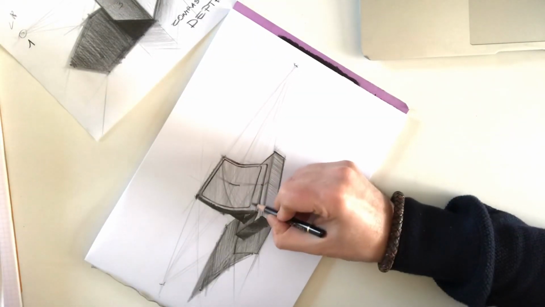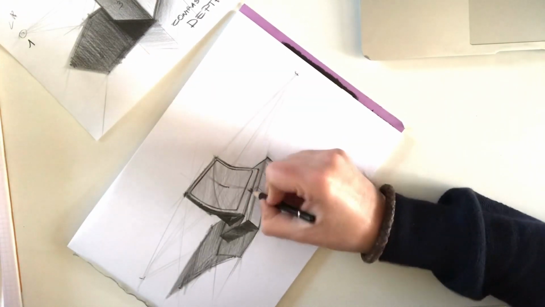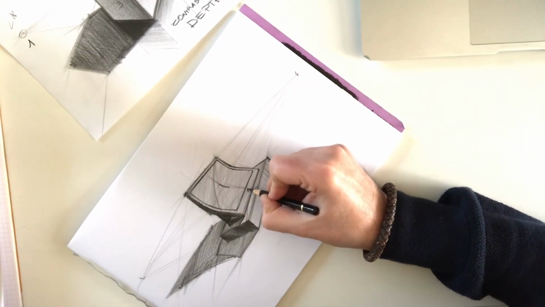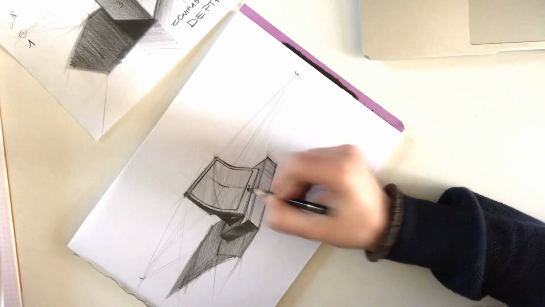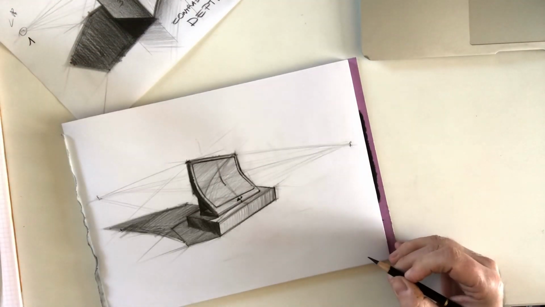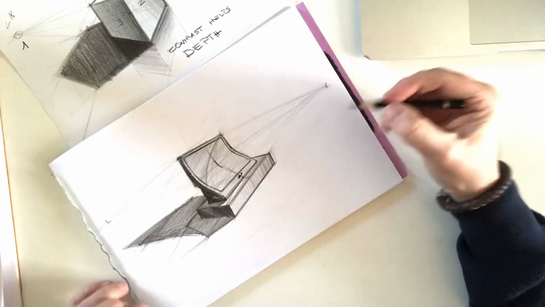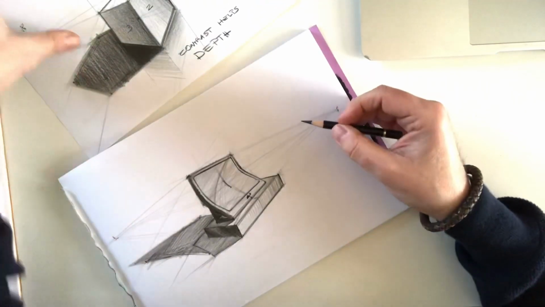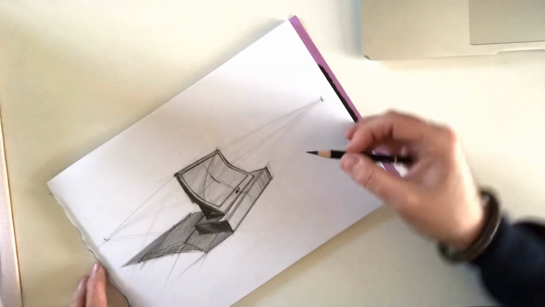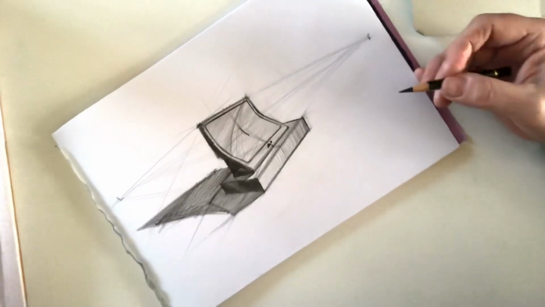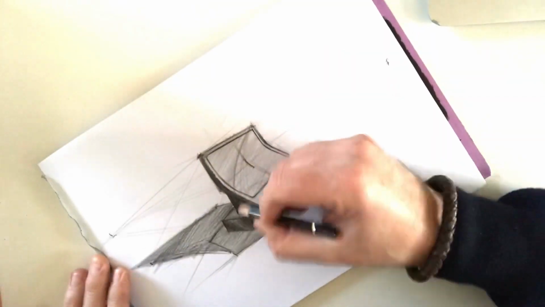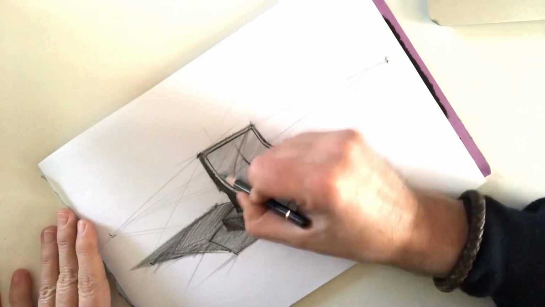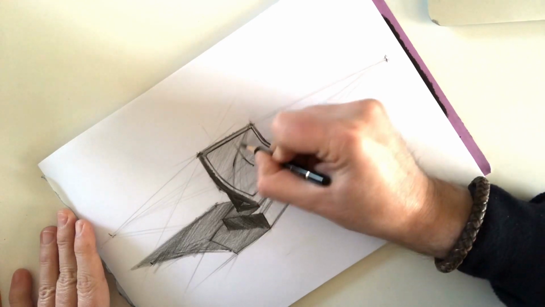All right, and here we can put, I don't know, a logo or something. Let's say that's the logo of the computer, the computer brand. I put the camera a little bit closer. So now let's make this shading here. First of all, here it's going to be really dark.